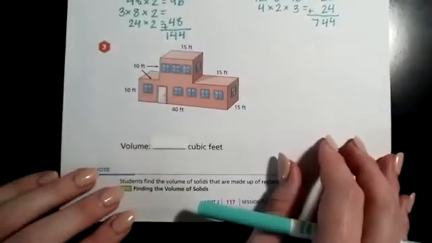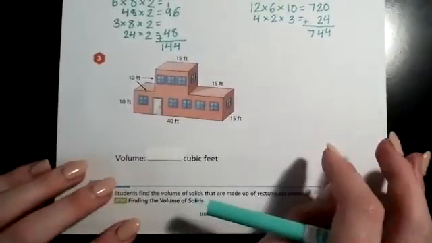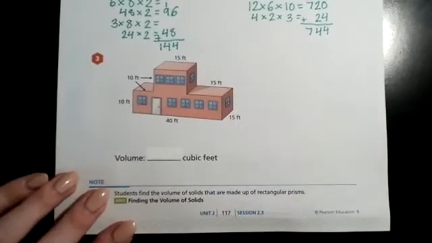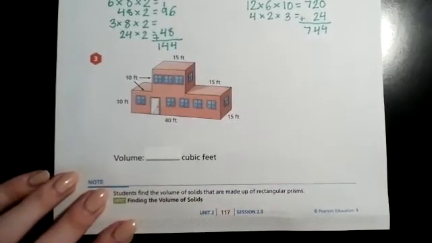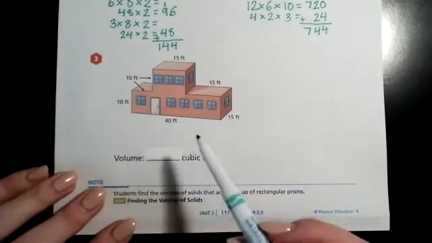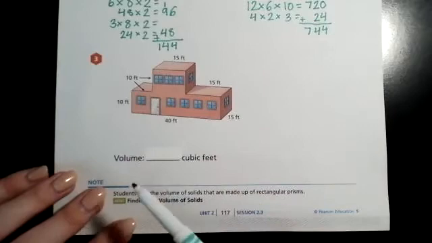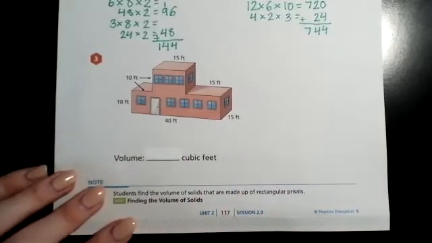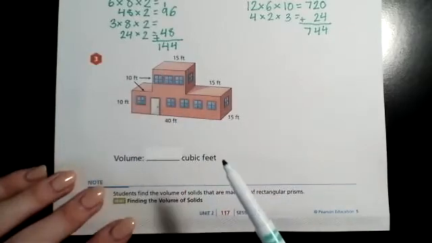Question number 3. All right, this one looks like a building of some sort, maybe a school building. And this time we're working with feet, which is going to be the biggest one that we've looked at so far. It looks like we have some bigger measurements too, 40, 15, 15, 10. All right, I might actually have to work out some math multiplication here to figure these ones out.